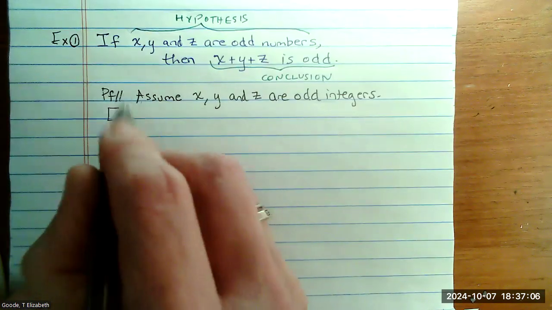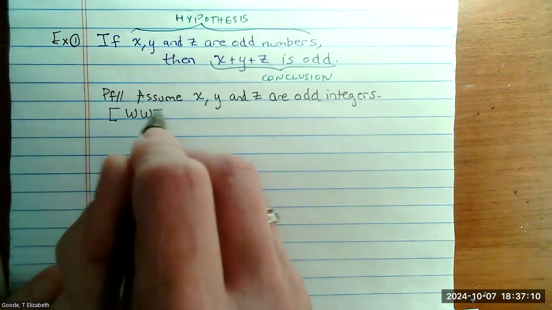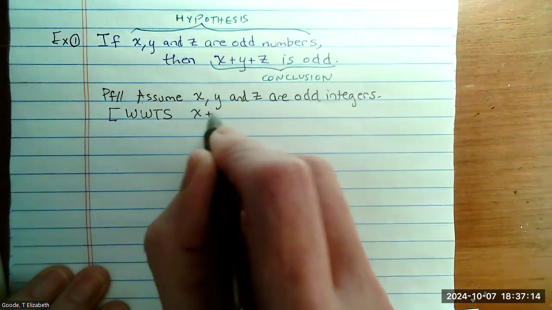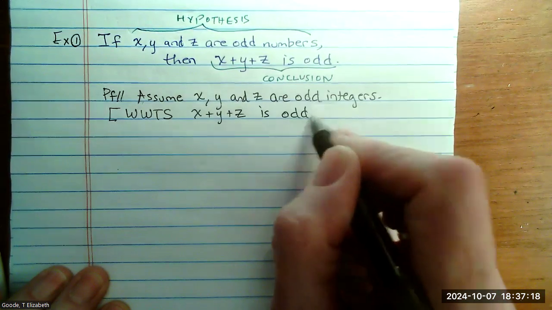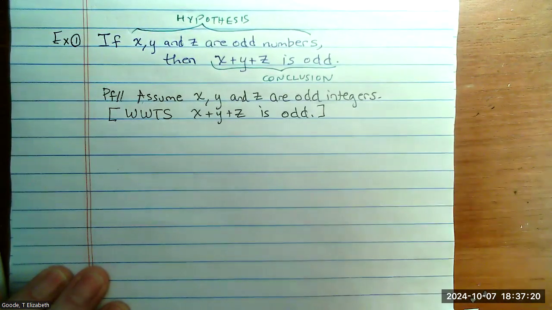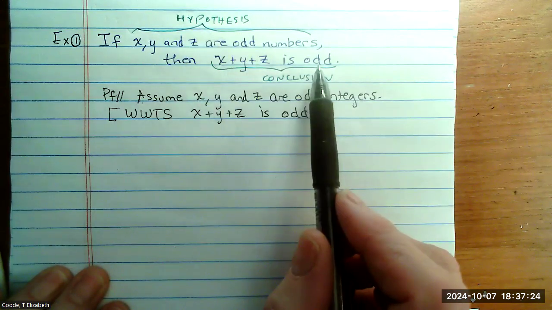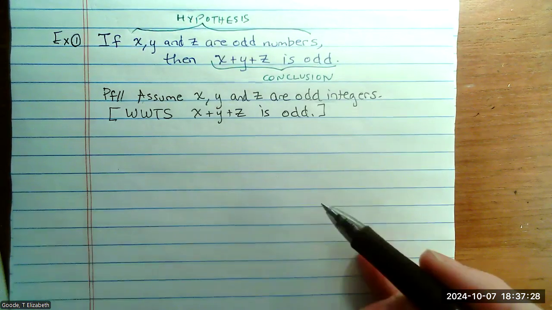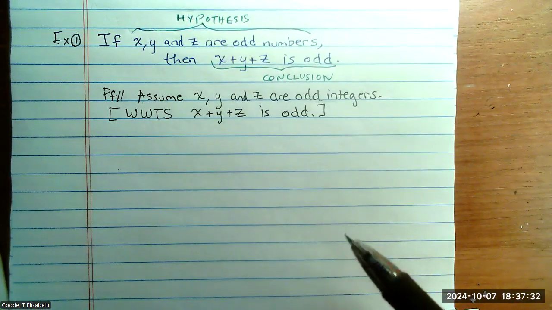Now let's look at our thinking notes. Remember, we want to denote that with square brackets. What do we wish to show? Well, we wish to show the conclusion that X plus Y plus Z is odd. Why do we want to do this? Well, this is the direct proof method of an if P, then Q statement. We assume P, and what we wish to show is that Q follows. That's always the game with a direct proof, okay?